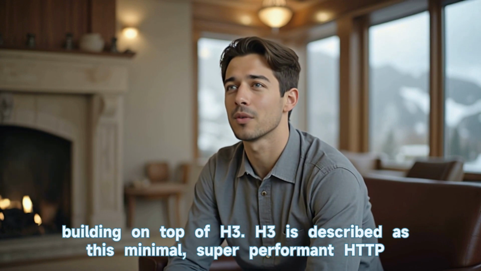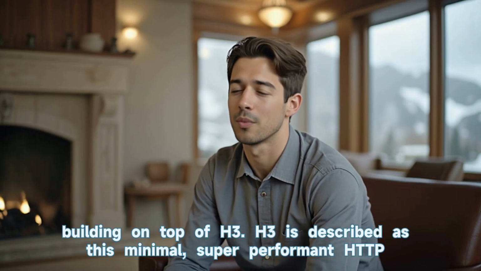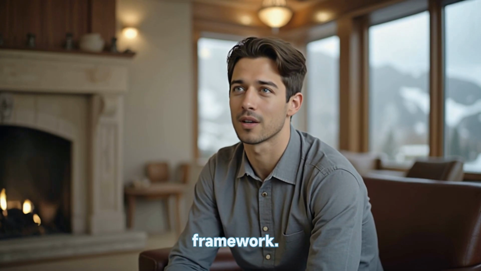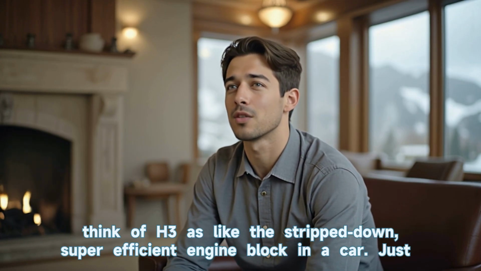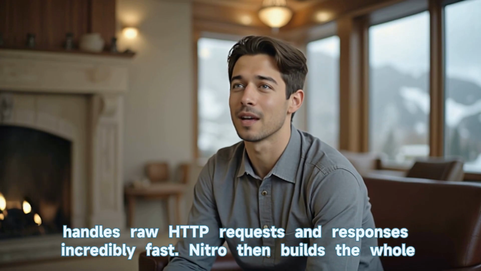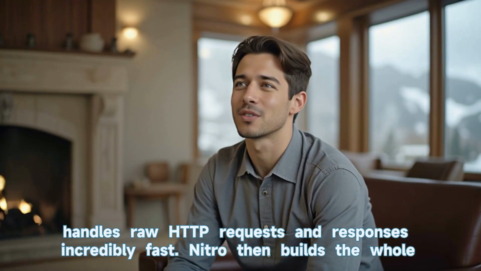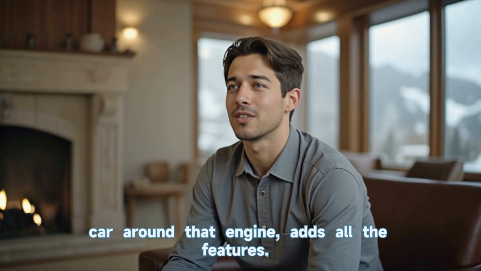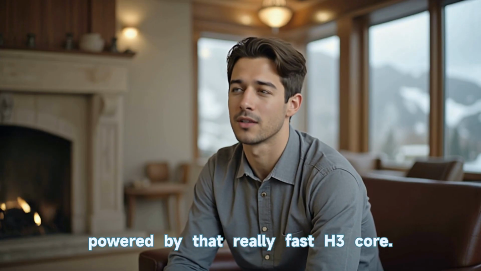And it does this by building on top of H3. H3 is described as this minimal, super performant HTTP framework. Okay, H3. Yeah, think of H3 as the stripped down, super efficient engine block in a car. It just handles raw HTTP requests and responses incredibly fast. Nitro then builds the whole car around that engine, adds all the features. Universal deployment, file system routing, code splitting, the whole developer experience package, all powered by that really fast H3 core.